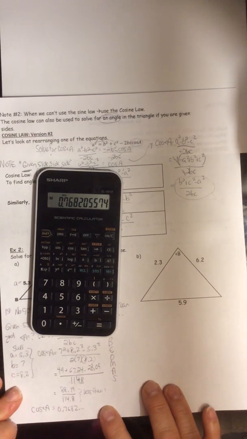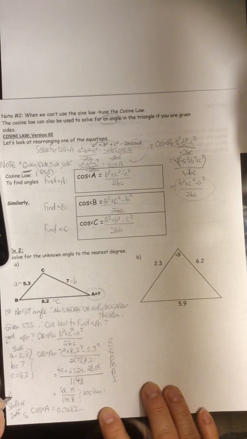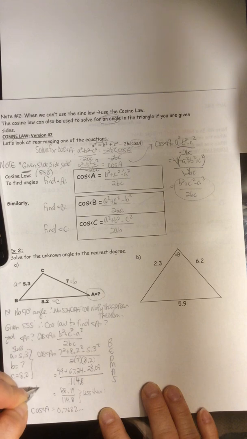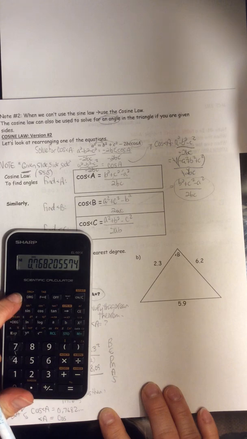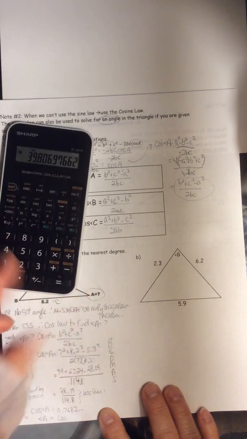Now I have to find the angle, so I need to press Shift or second F. Angles are found by pressing Shift or second F. So angle A is equal to, press second F and then cos, and that's the answer, 39.8 and so on.